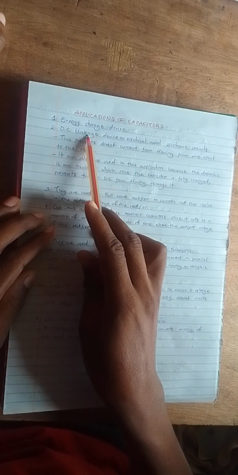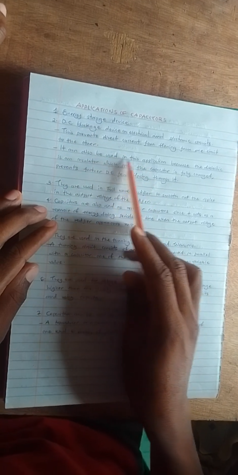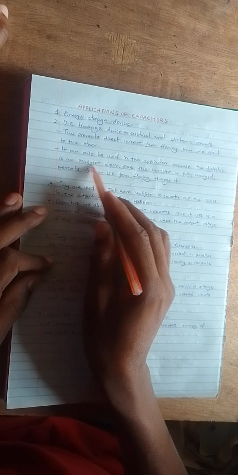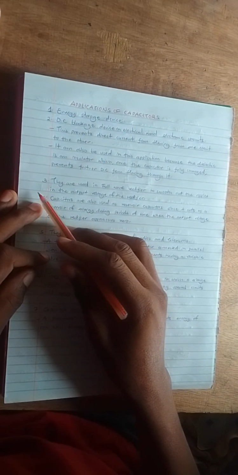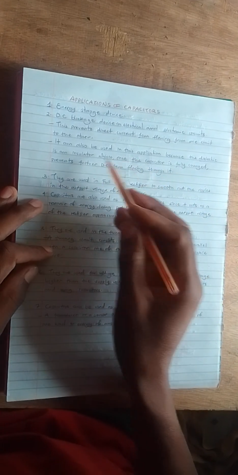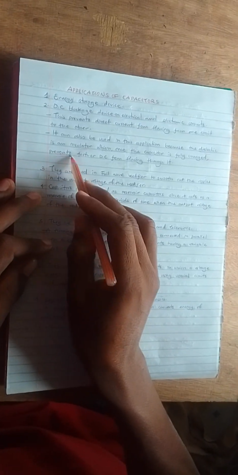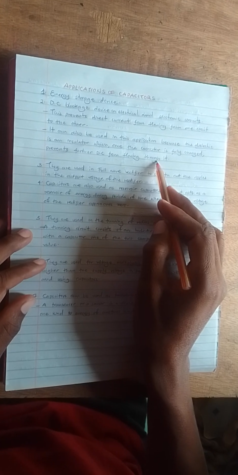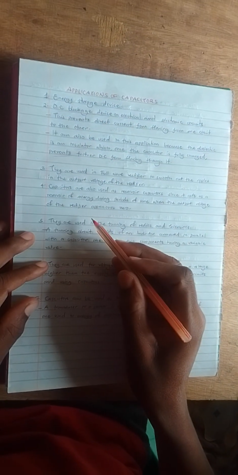It can be used in this application because the dielectric is an insulator, as we saw in the previous lesson, so once the capacitor is fully charged, it prevents further DC from flowing through it. So it is a DC blockage device. It is an energy storage device.